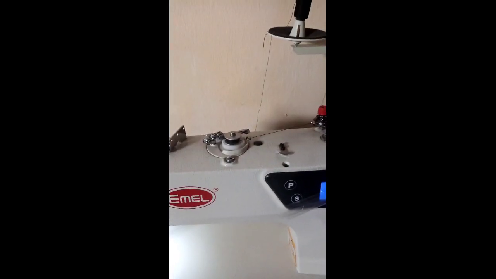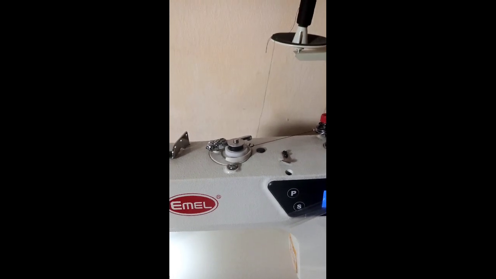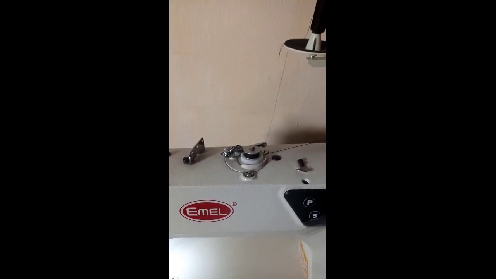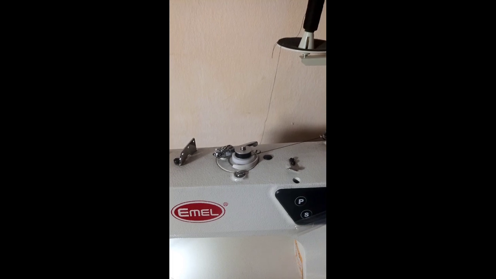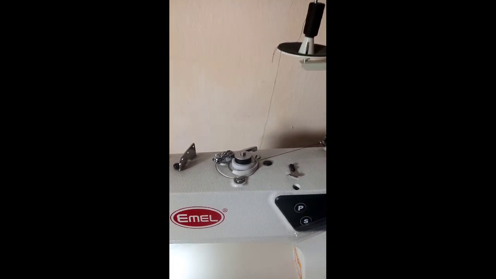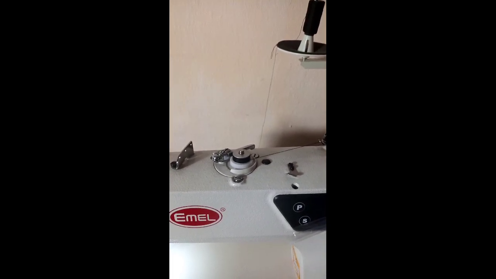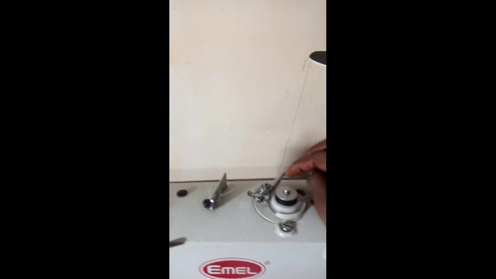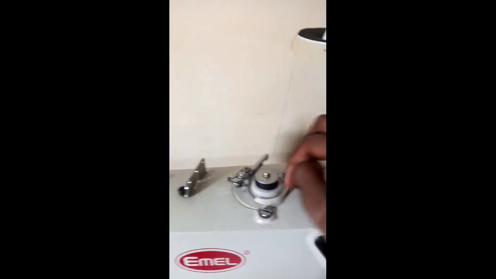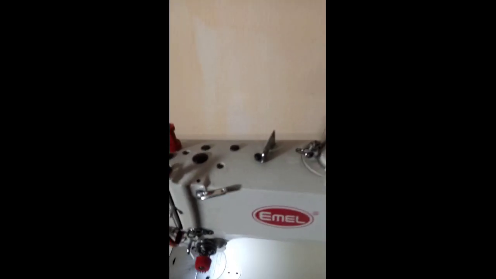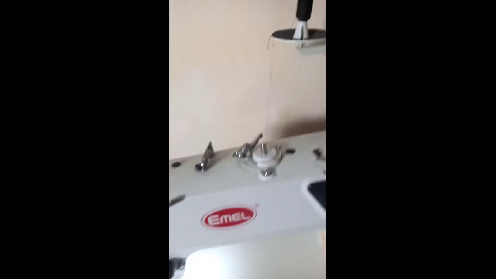So you see what I'm talking about? It has detached itself from the bobbin because the bobbin is filled with thread already. Now cut.